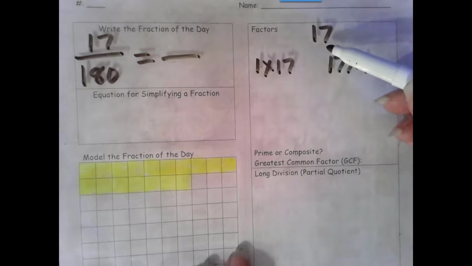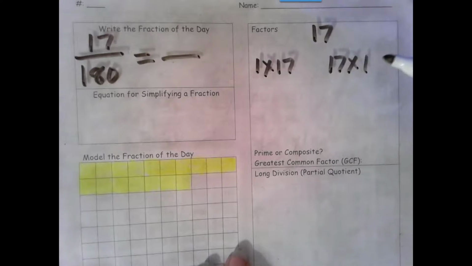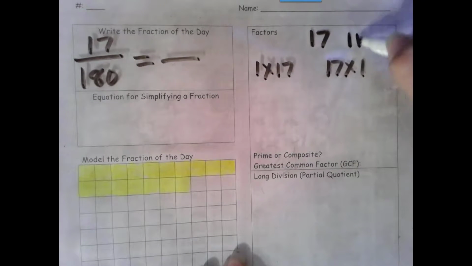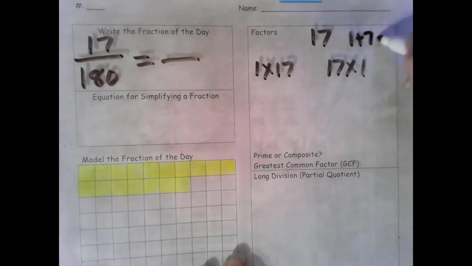The rule for 2 is that it ends in an even number. 7 is odd, so 2 is not a factor. And if 2 is not a factor, no even number will be. So I don't have to worry about any of the even numbers, just the odd ones now. The rule for 3 is that we add the digits together. 1 plus 7 equals 8. 8 is not a multiple of 3, so 3 is not a factor.